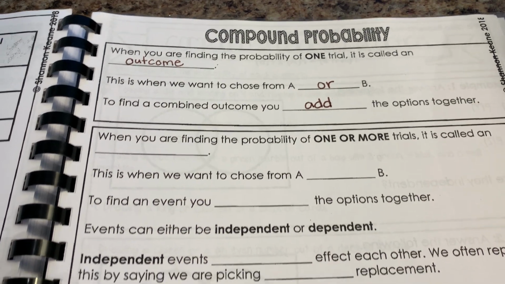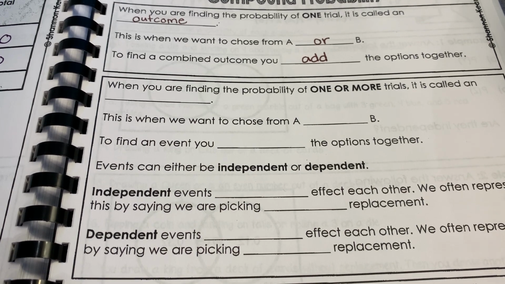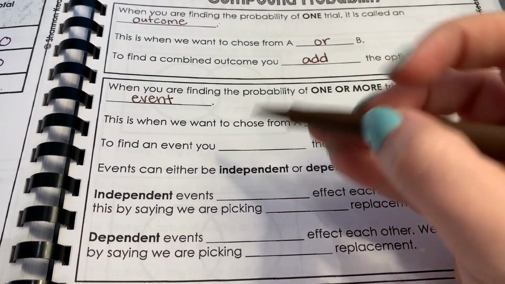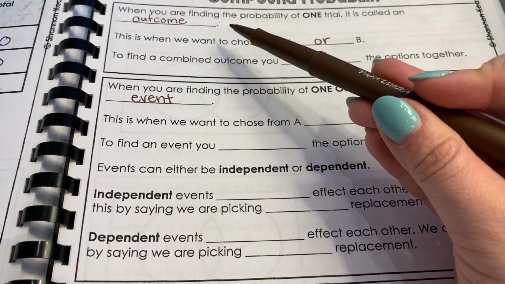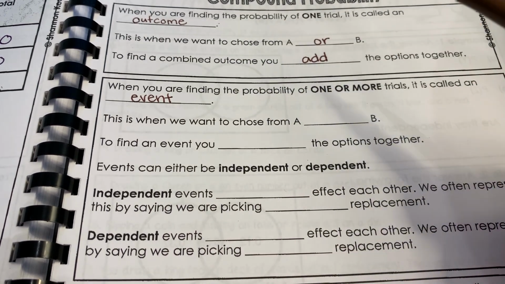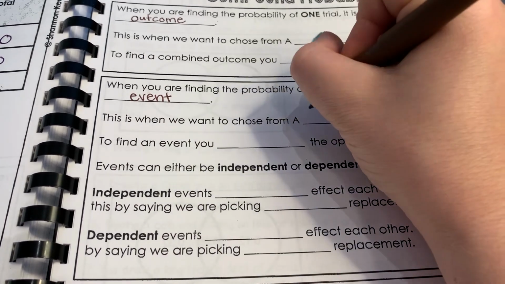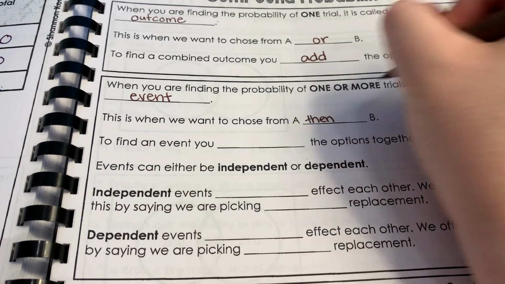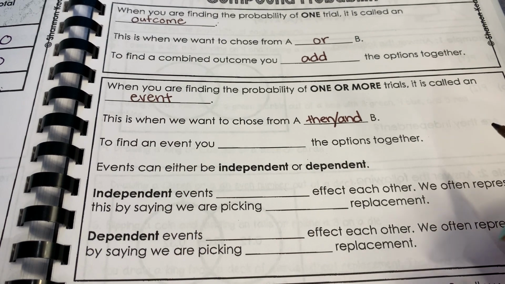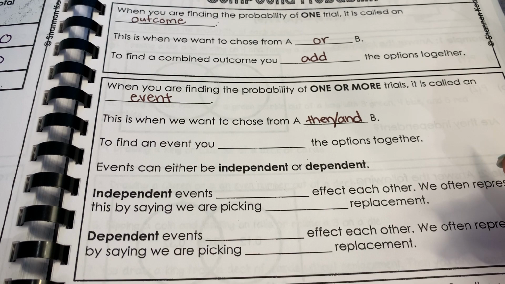Let's talk about the compound probability on one or more trials. When you're finding the probability of one or more trials, it's called an event. So the difference between an event and an outcome is that an outcome is one try. What's the probability of getting red or green on one try? An event is the probability for multiple tries. This one can be expressed as A, then B, or A and B. So I could say, what's the probability of getting a red, then a green, or a red and a green in my 2 tries, okay?